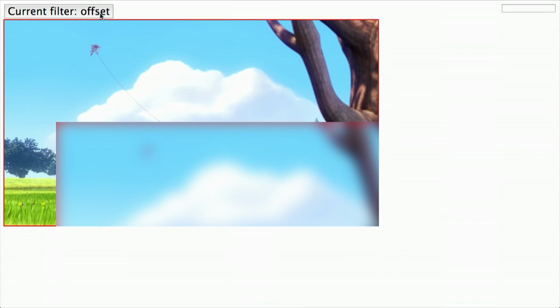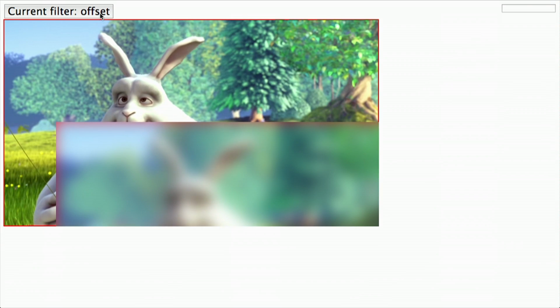All right, so we can do offsets. You can basically offset your graphics, so you don't even need to use relative positioning. You could actually do it with a filter if you really felt like it.